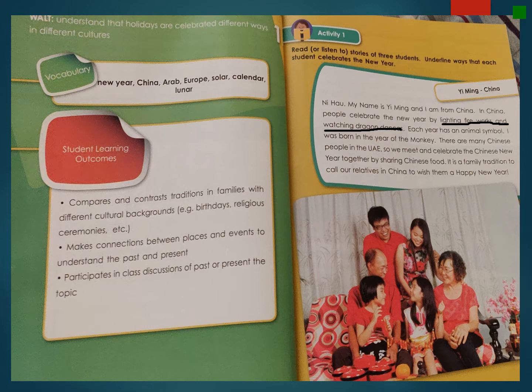Each year has an animal symbol, and this is also for China. I was born in the year of monkey. There are many Chinese people living in the UAE. So we meet and celebrate the New Year together by sharing Chinese food. And then what do they do? They meet the Chinese people and celebrate the Chinese New Year together by sharing Chinese food. So we too do that. Okay, we don't share Chinese food, but then we share the food that we make or we like or which comes from our culture.